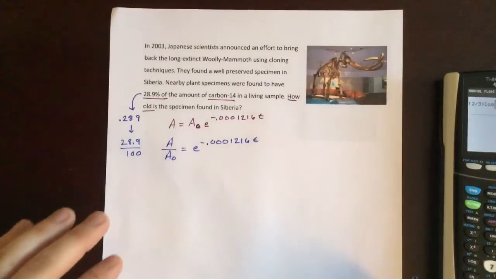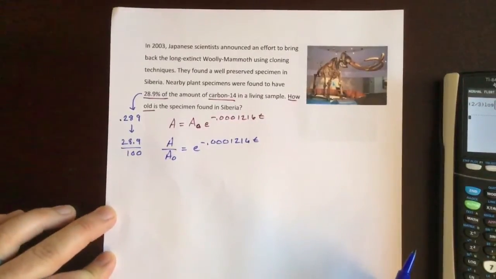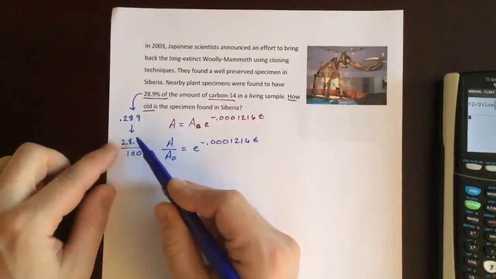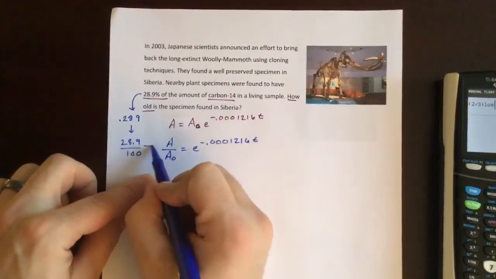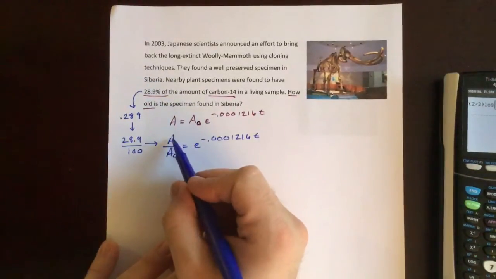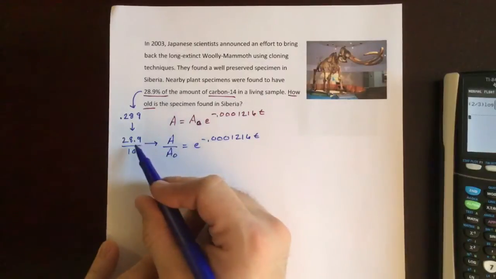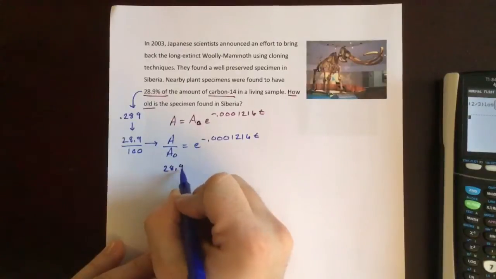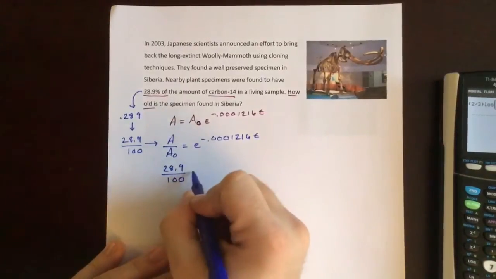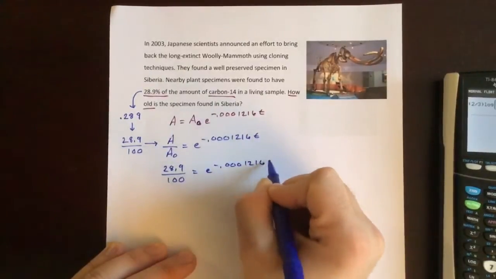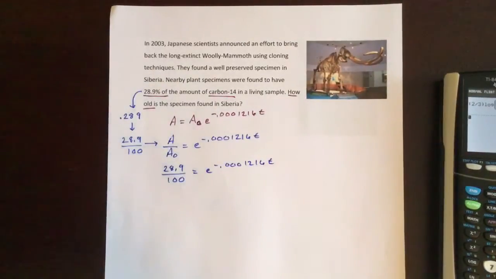Okay. So in this fraction, we have the fraction we see here in the formula: the amount we have and the amount initially. So it's like 28.9 out of 100. Which makes this problem rather interesting because it's an exponential equation.